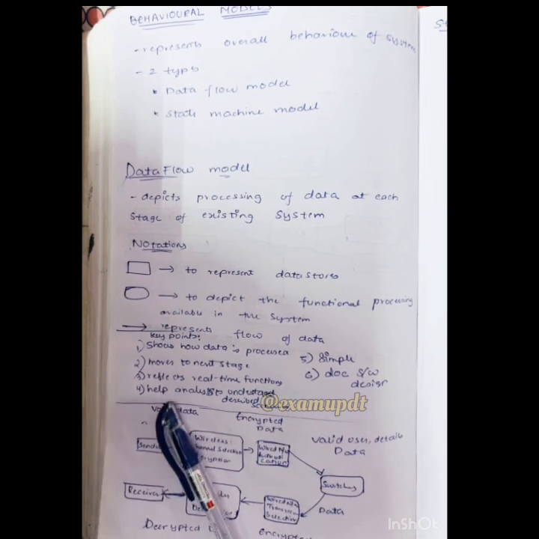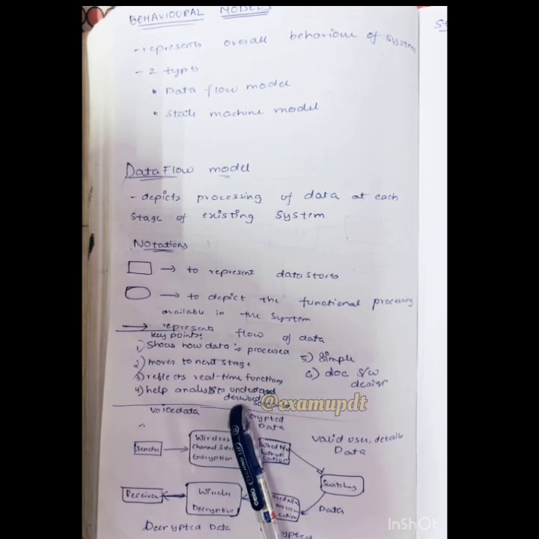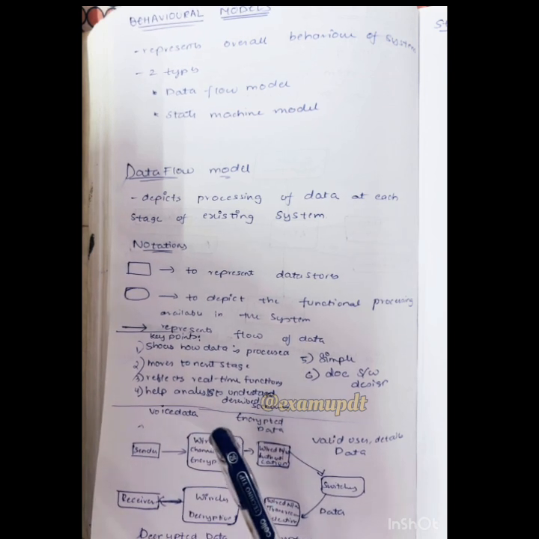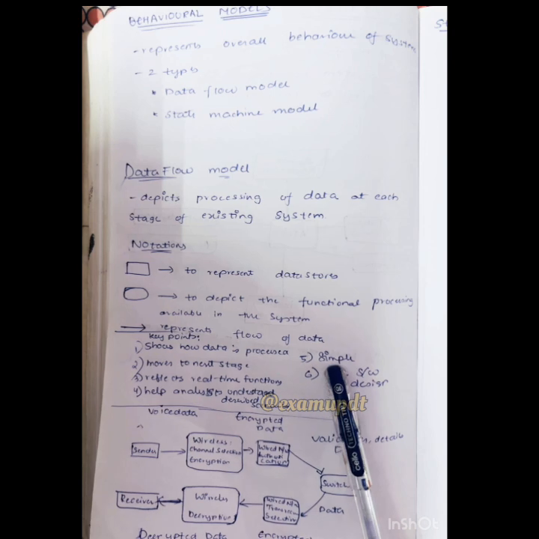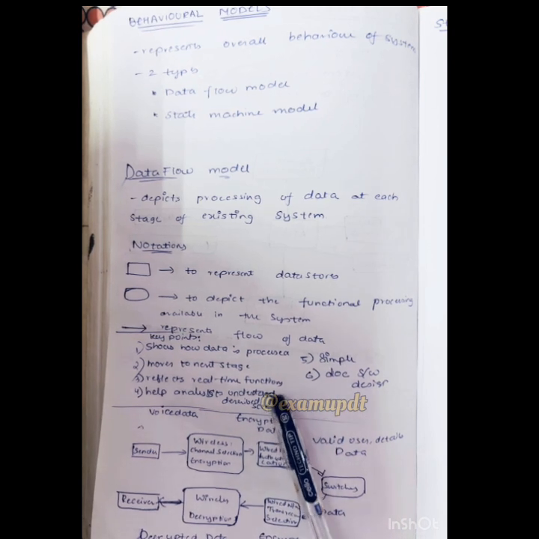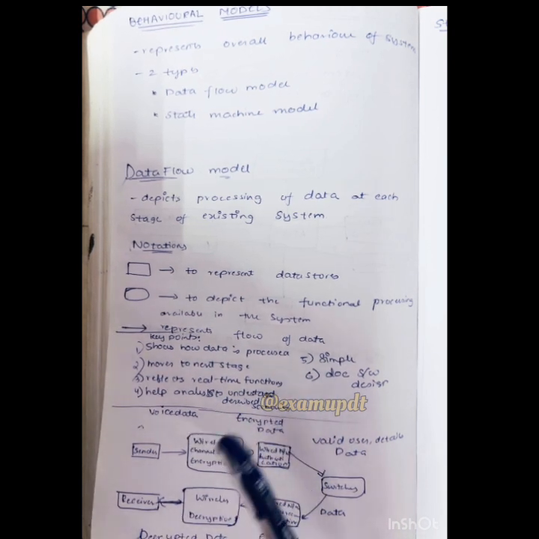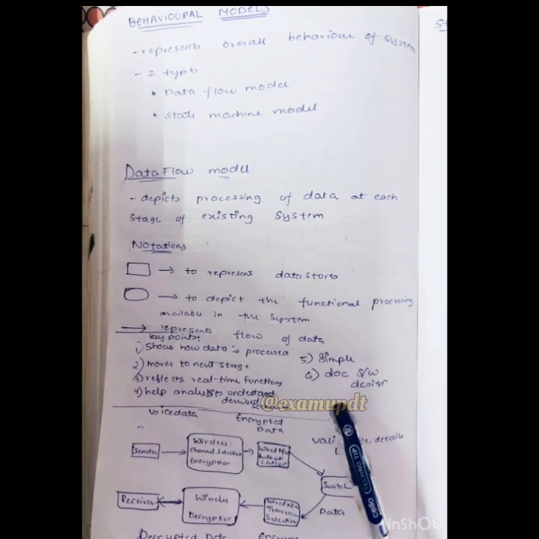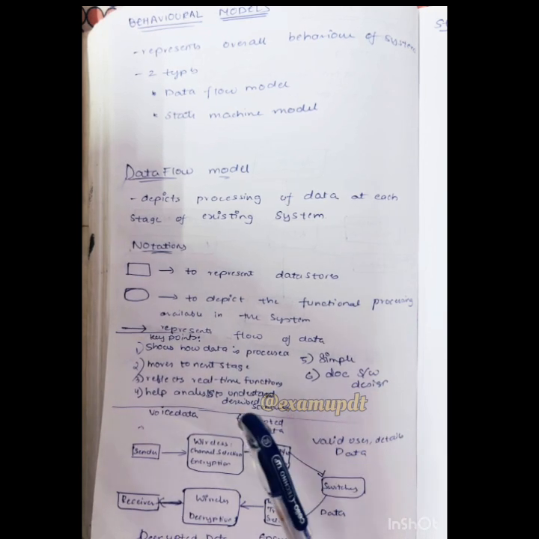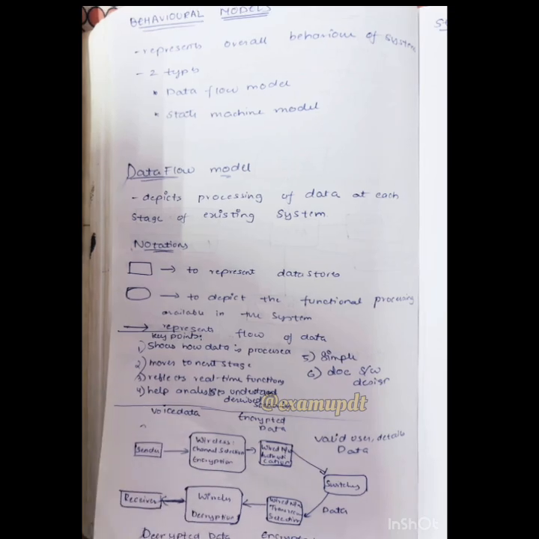And the fourth one is help analysts understand described scenarios. So data flow diagrams will be helping analysts to understand the described scenarios. The fifth is simple, so these data flow models are very simple and also user friendly for development. And the sixth is document software design. So data flow diagrams document the software design. So this is all about data flow models.